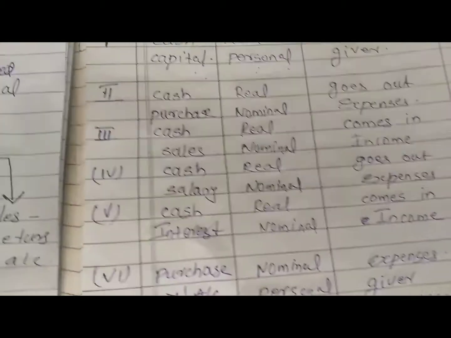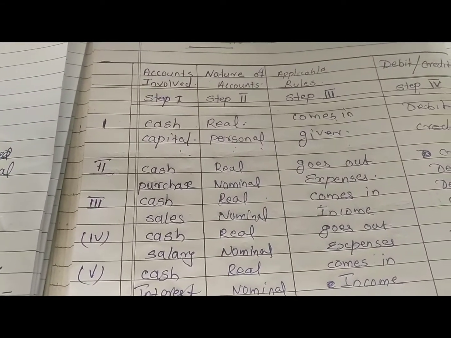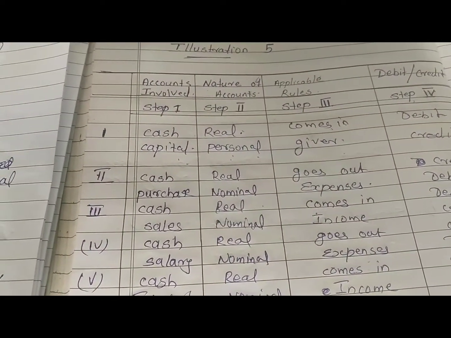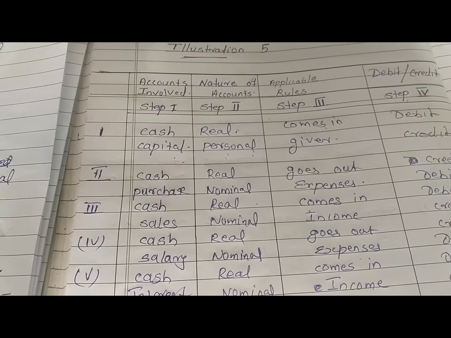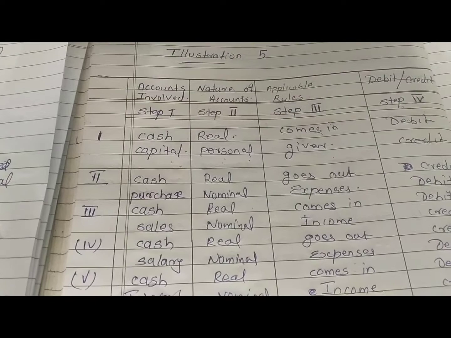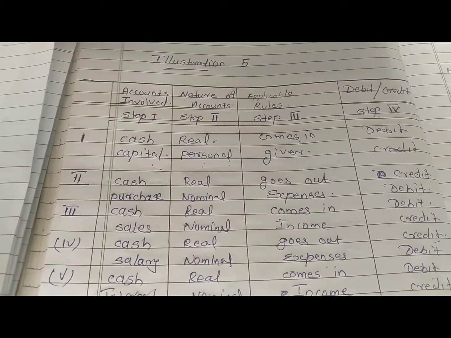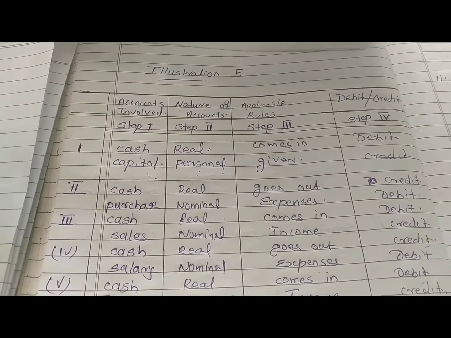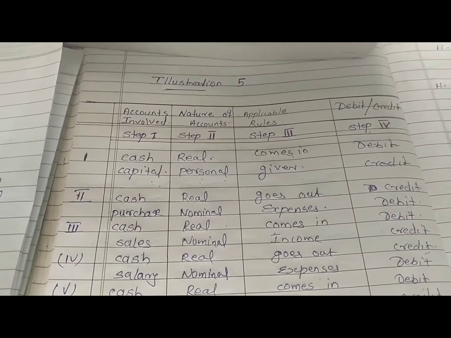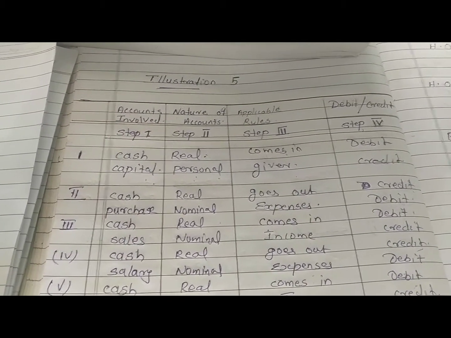How can we generalize this? So accounts involved: cash and salary. Cash comes under real account, salary comes under nominal account. So when you pay salary, cash is going out of the business, so what goes out should be credited, and salary is an expense and should be debited, right, according to the rules.